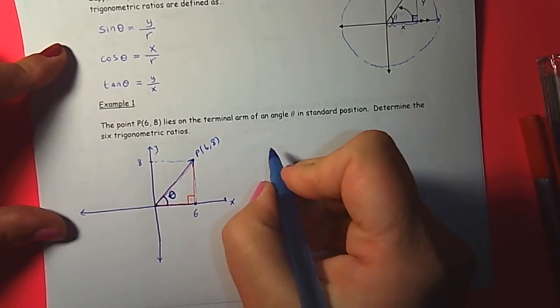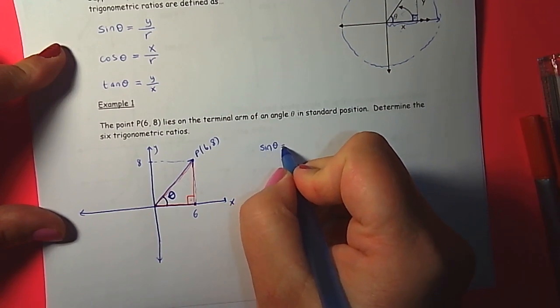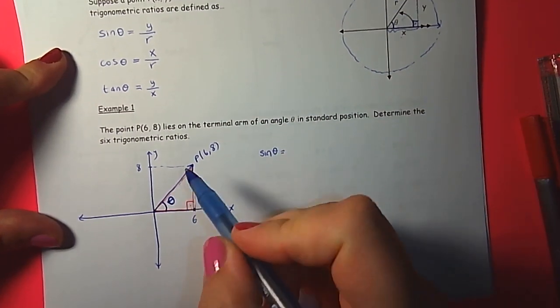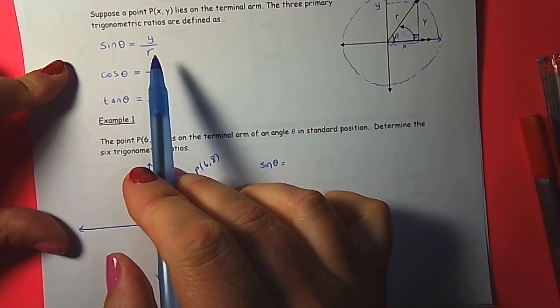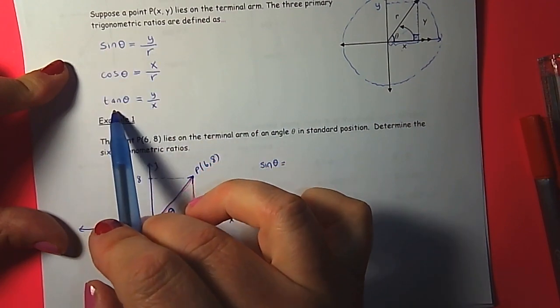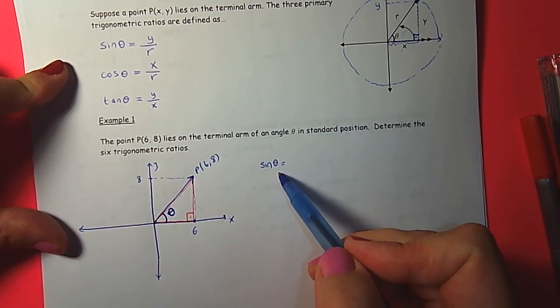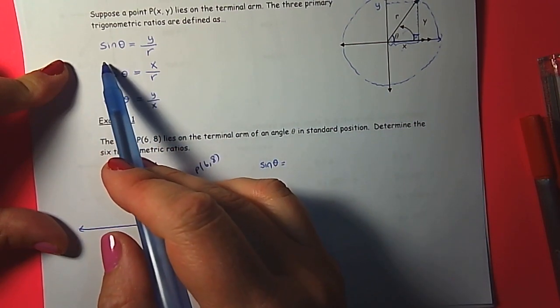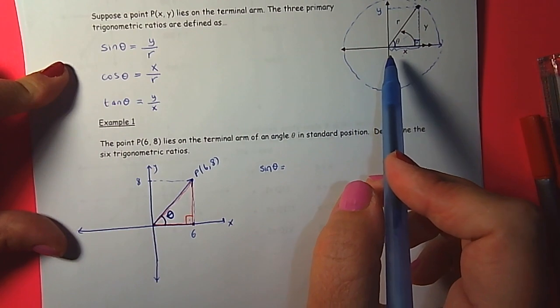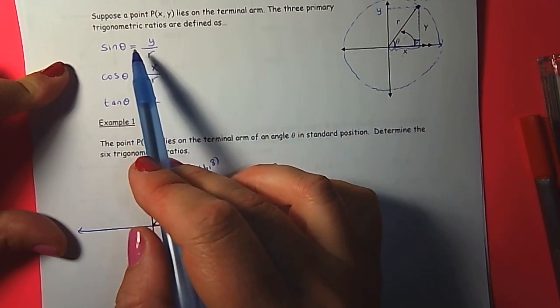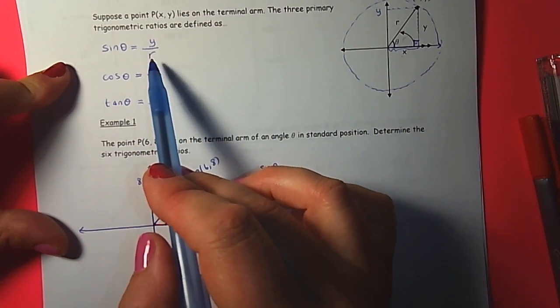So let's write the ratios. Sine theta, you can use this triangle or you can just use the previous findings to write the ratios. Okay, so what did we say from the previous question here? We said that sine theta is y coordinate over r.